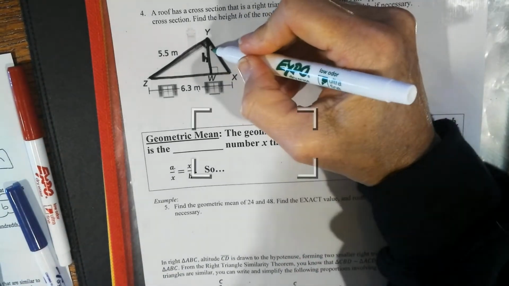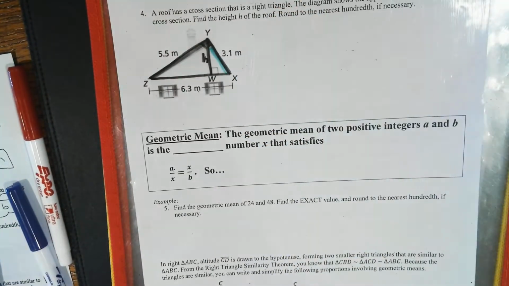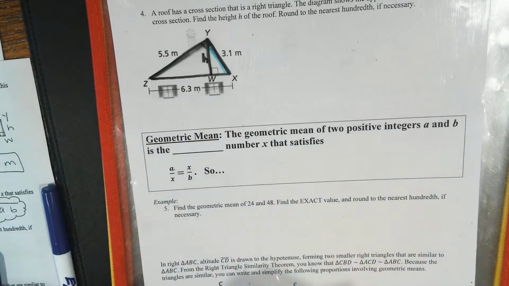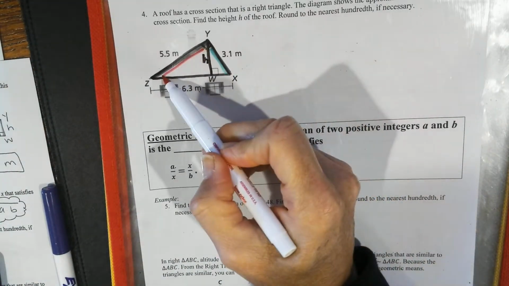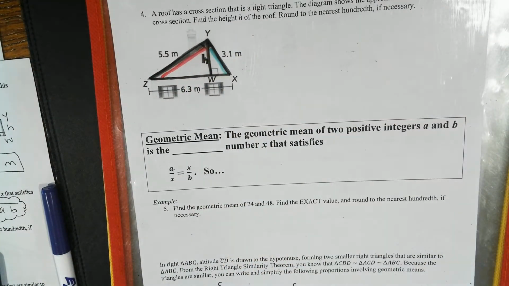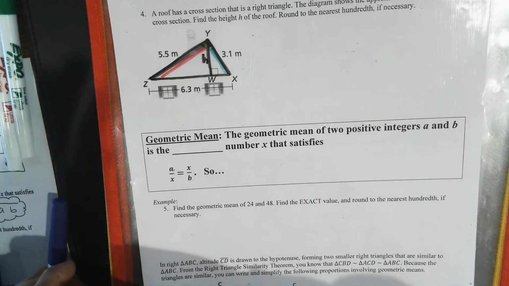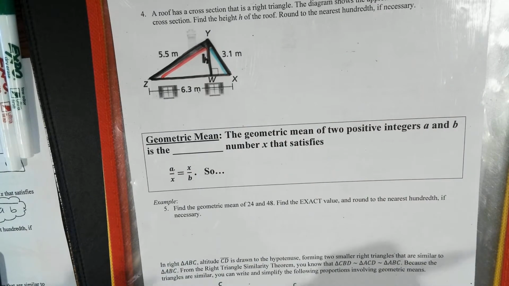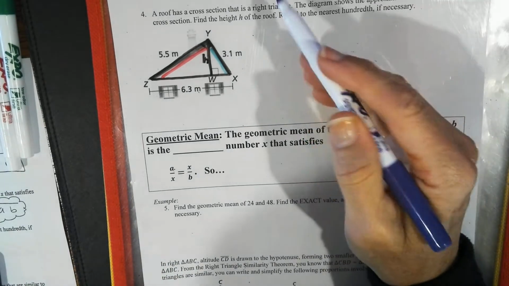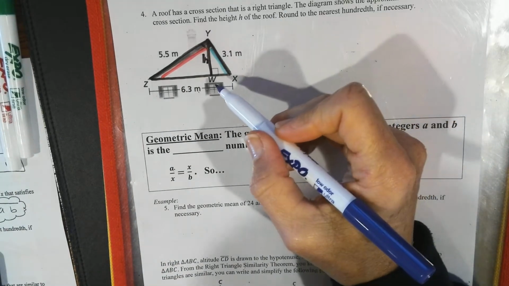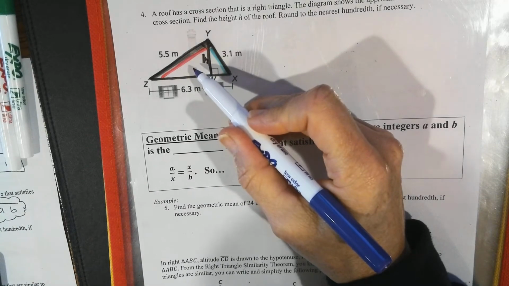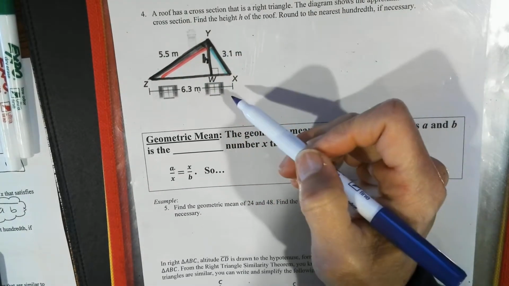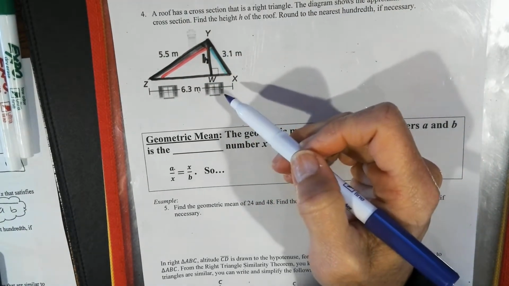So again, for my sanity, I'm going to color code. I'm going to make that green. I'm going to make this red because that's how I roll. All right, so I've got the big one. And then this one, you know what I'm going to do to make it even easier for myself?